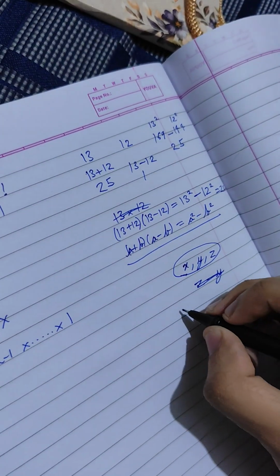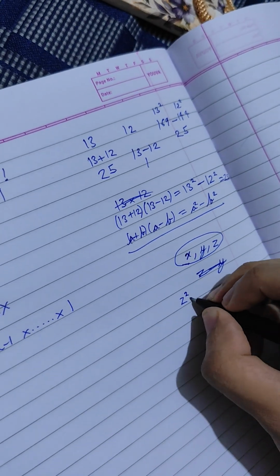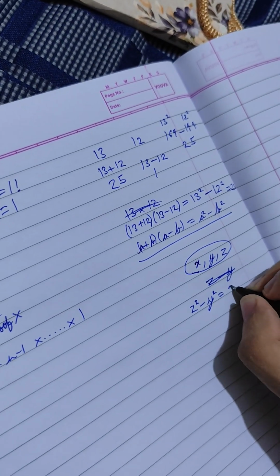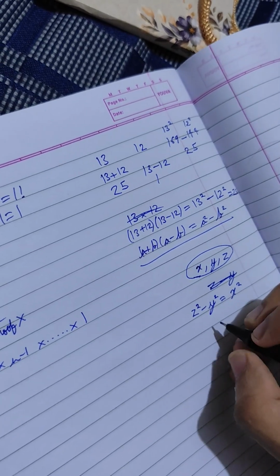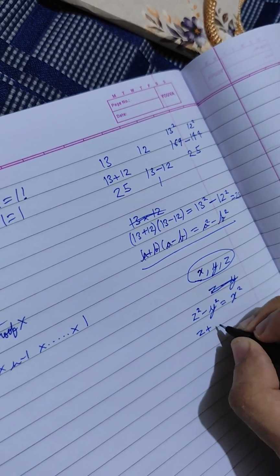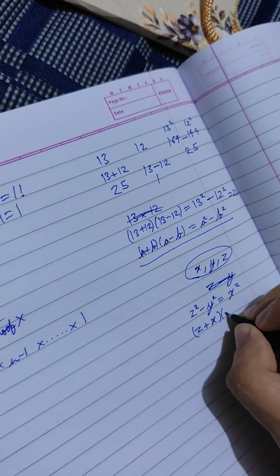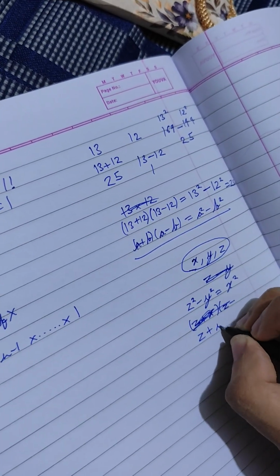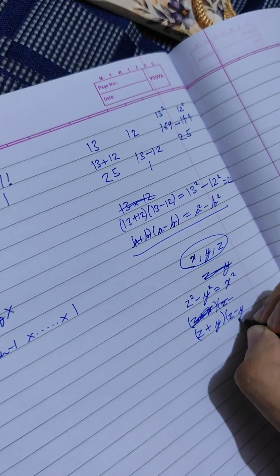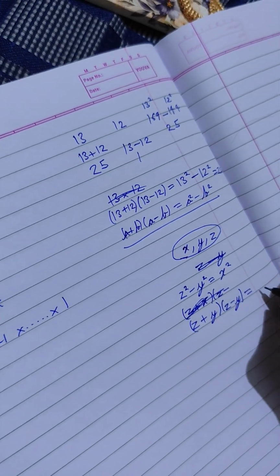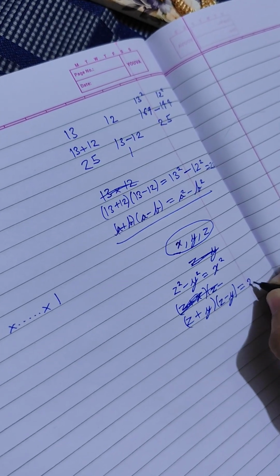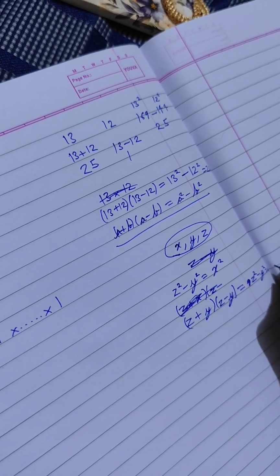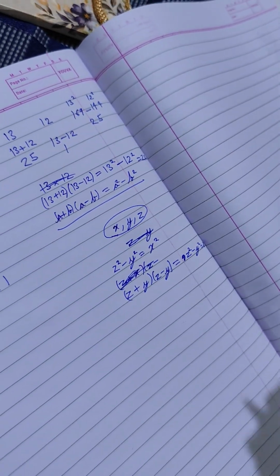Yeah, okay, let's check. z square minus y square equal to x square. So (z plus y)(z minus y) equal to z square minus y square equal to x square. Right.